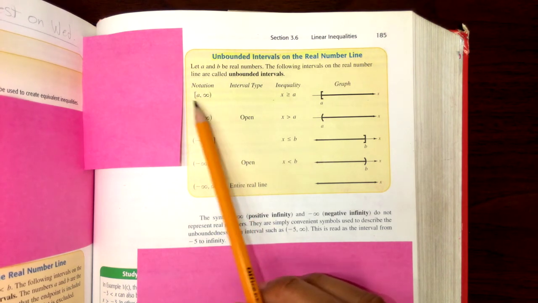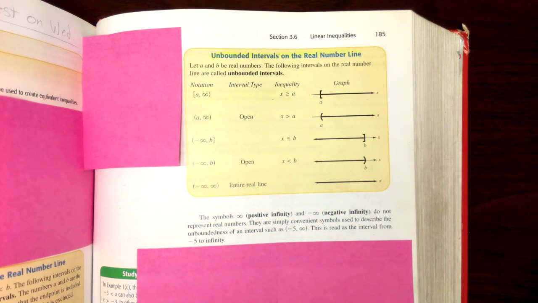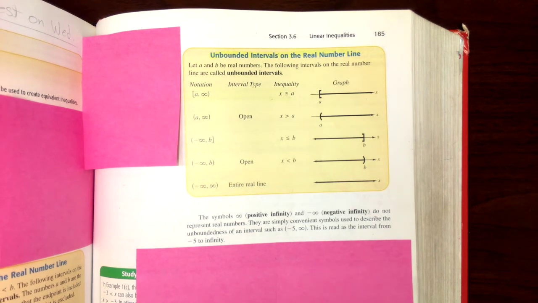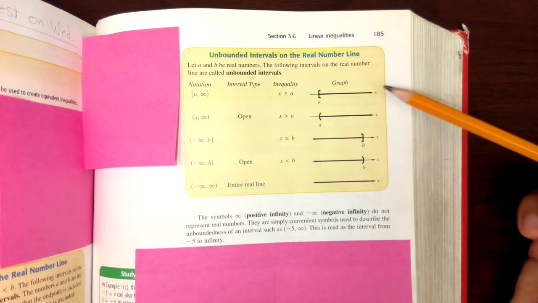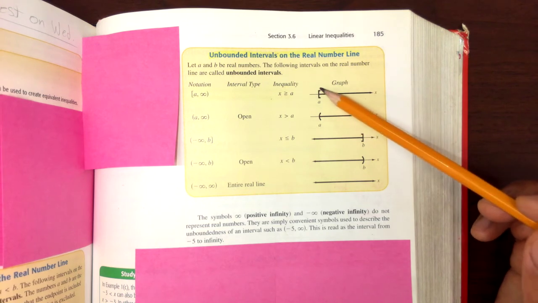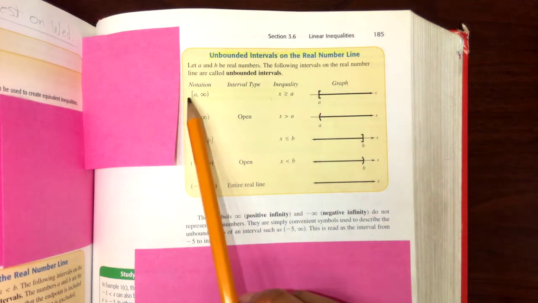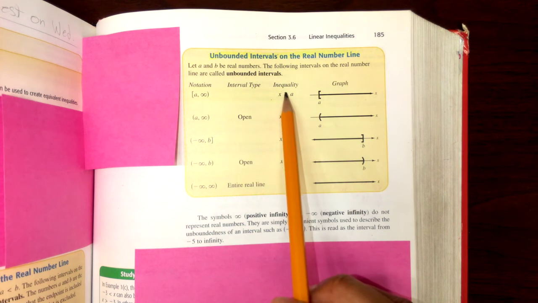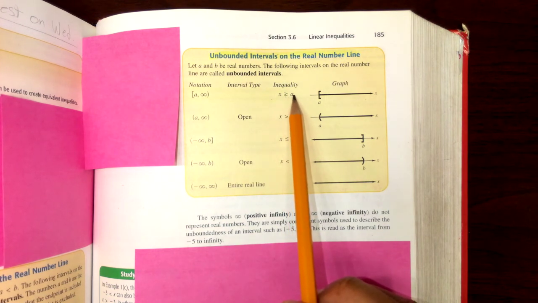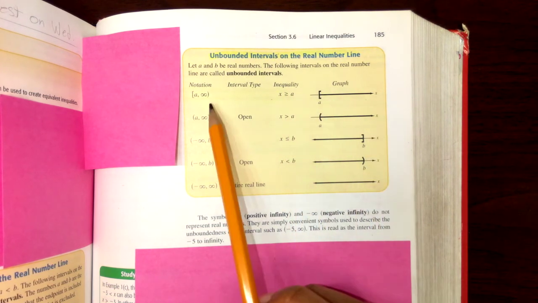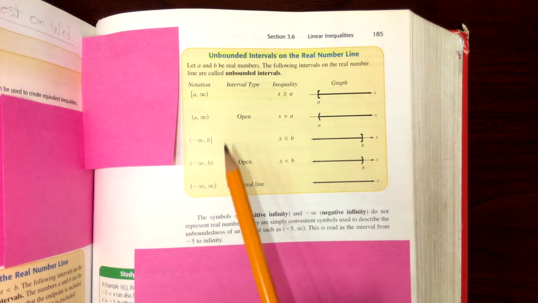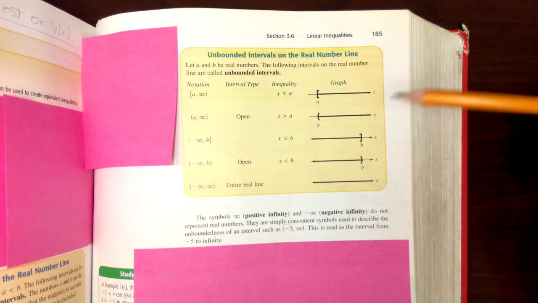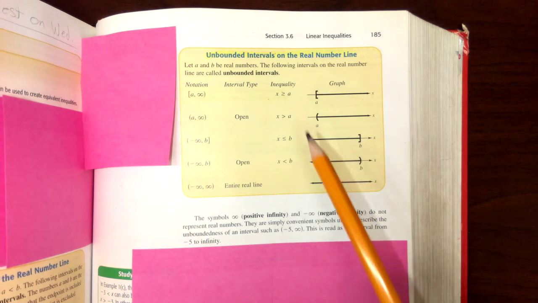That's actually how we're going to be answering these questions when we're solving them, not so much when we're graphing them. The graph looks like this. You're going to have a bracket on a, because the bracket means that it is or equal to a, and it's going to go on forever in the infinite direction.